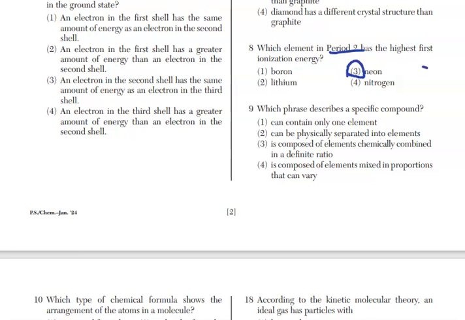You can also go to reference table S and actually find the first ionization energy numbers. And neon is going to have the highest value. Again, don't get lazy. Go to the reference table. Now, I also want to point out to you, in this type of question, you'll notice that they gave you the words for the elements and not the symbols.